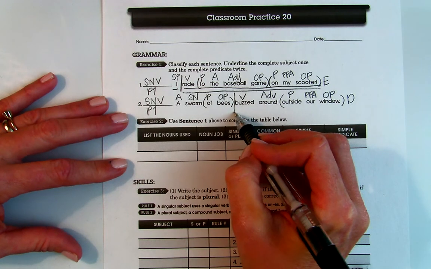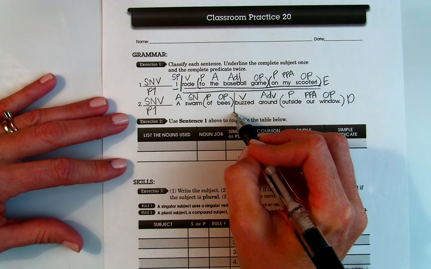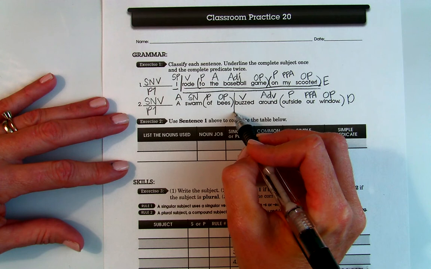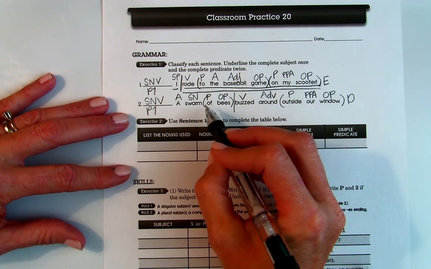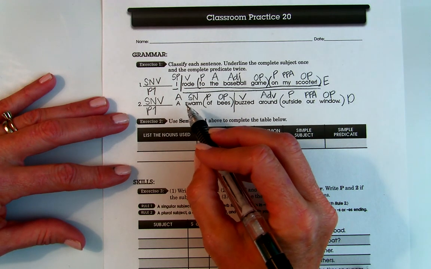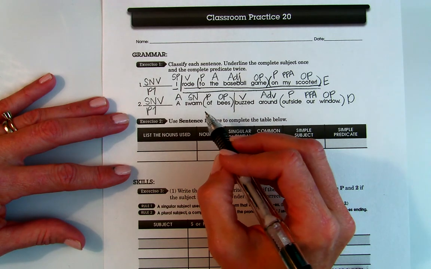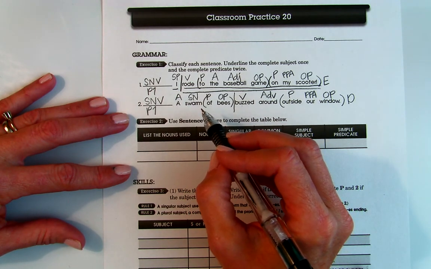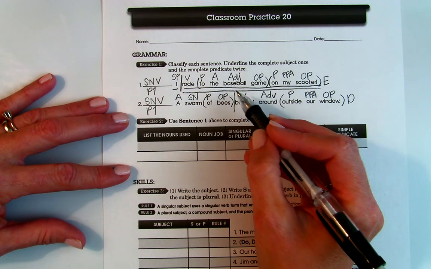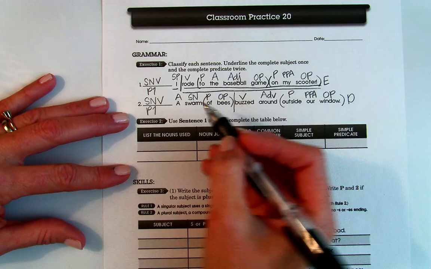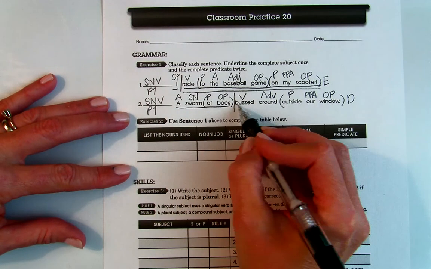Oh, what do you notice about this sentence? Well, you probably noticed that there's a prepositional phrase in the subject this time, and that is okay. So we're going to start seeing more of those as we progress through our language program. So we go back to the verb, divide the complete subject from the complete predicate, underline the complete subject once and the complete predicate twice.